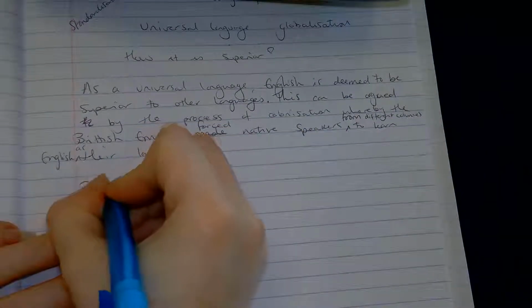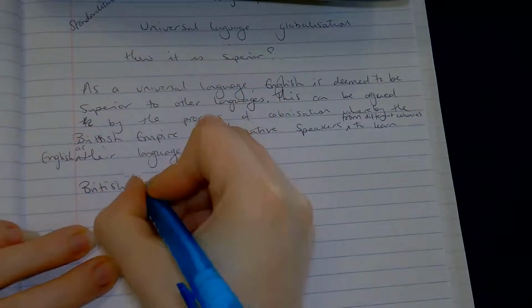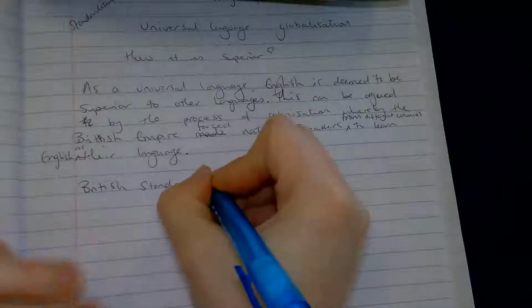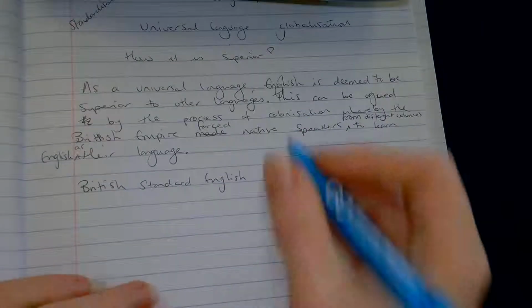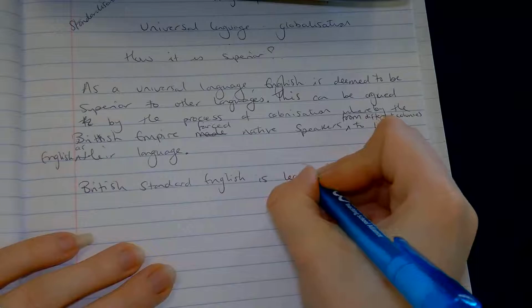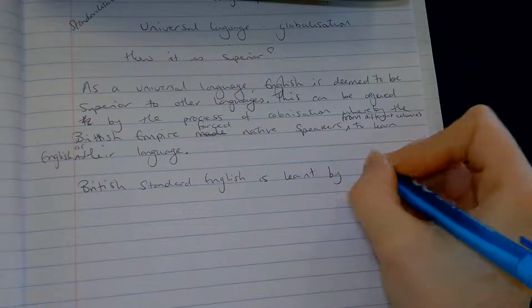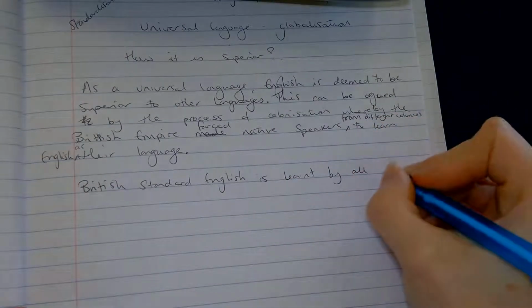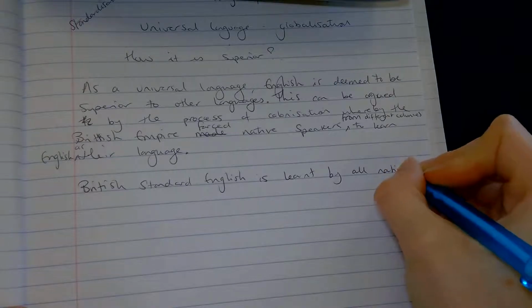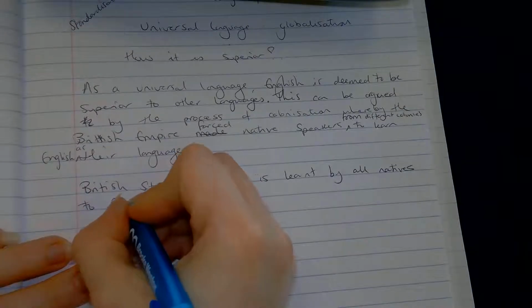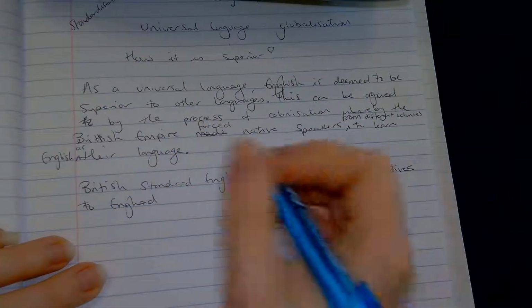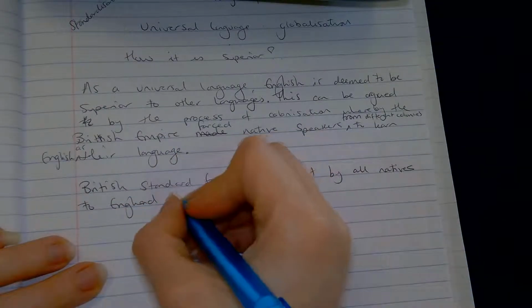British Standard English. Sorry if my writing's very scruffy. British Standard English is learnt by all native speakers.